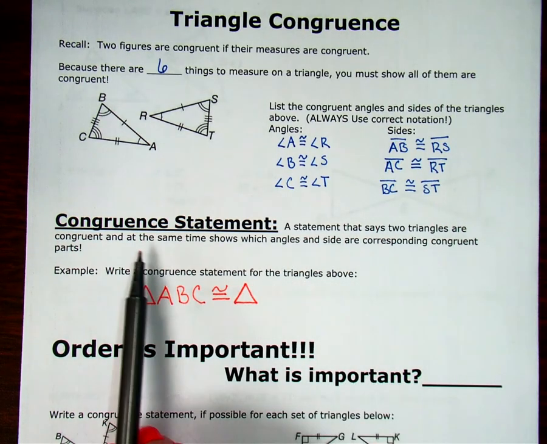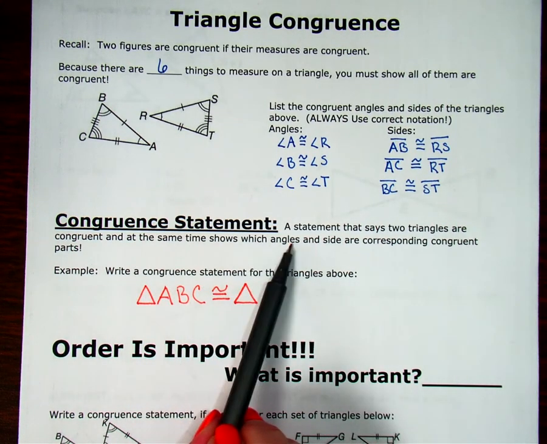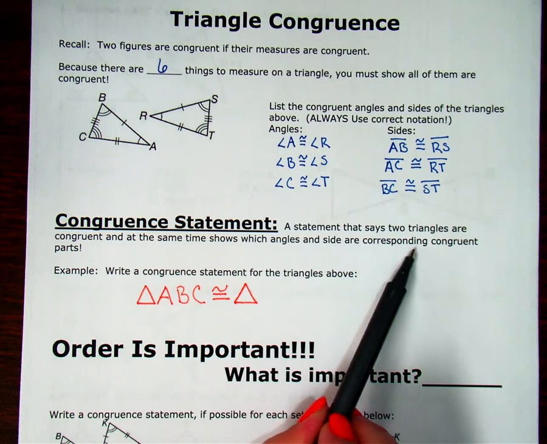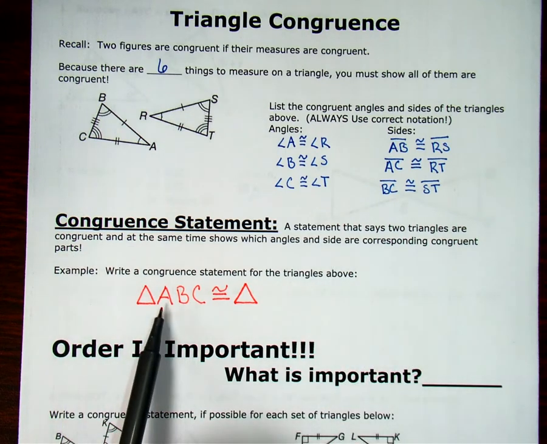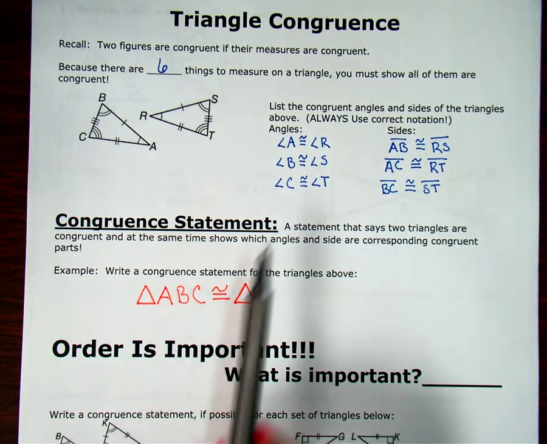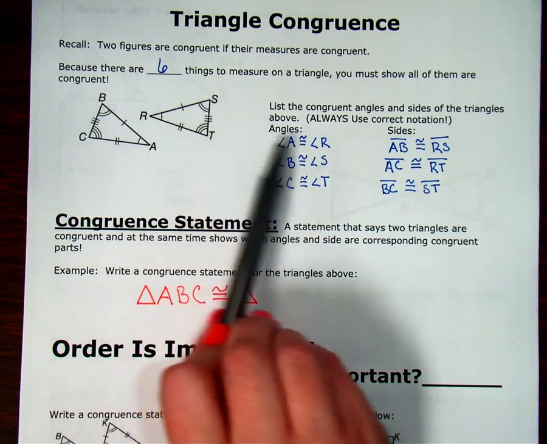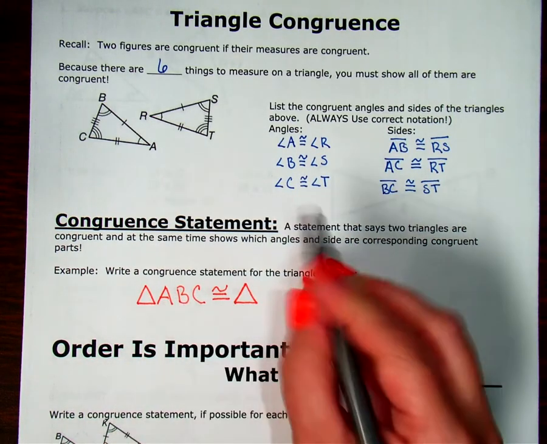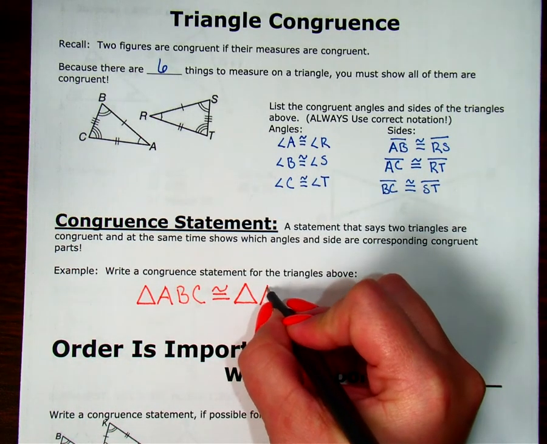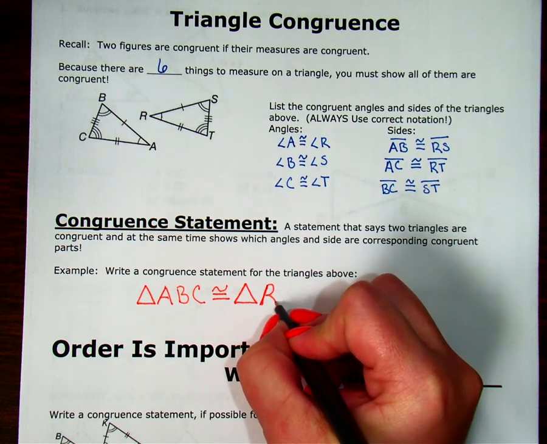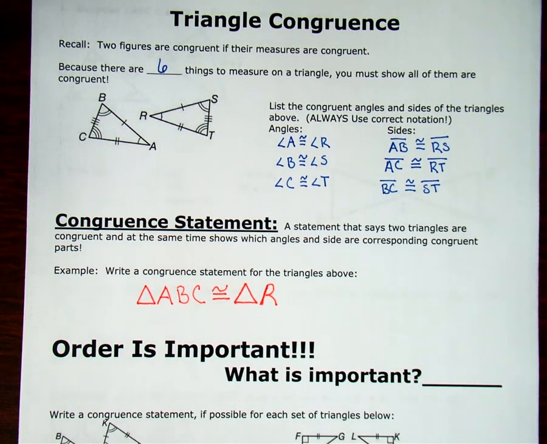Now, remember, we said this has to show which angles and sides are corresponding congruent parts. So I need to match up A with what it's corresponding and congruent to. So I know that angle A matched with angle R. So if I start here with A, then I have to go to R. Okay?